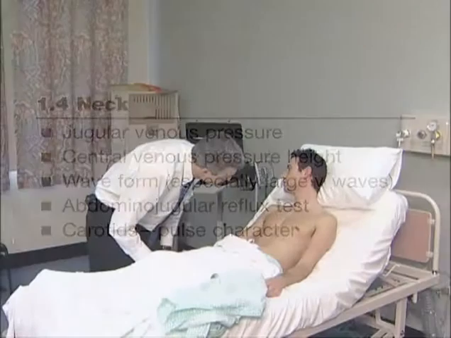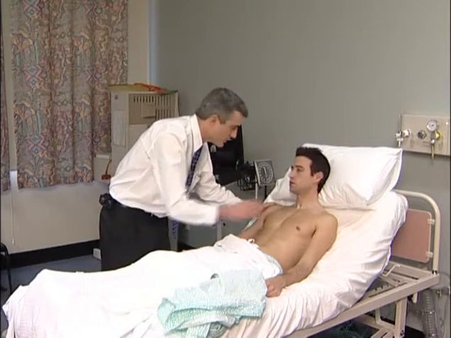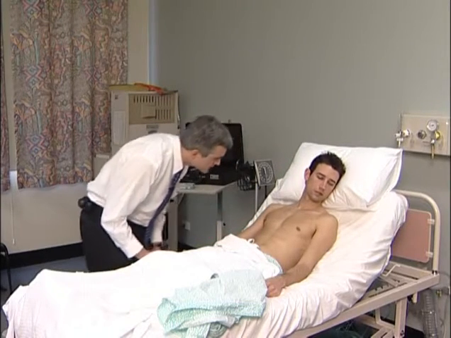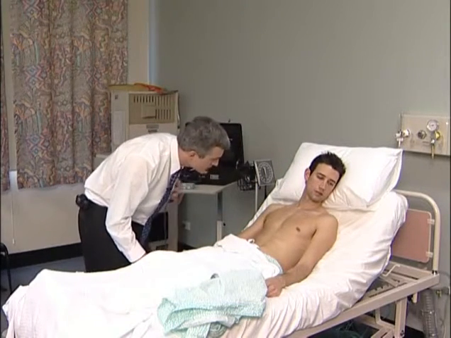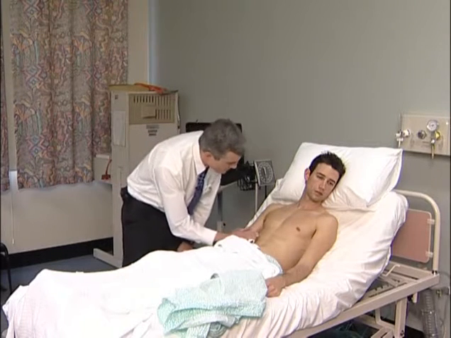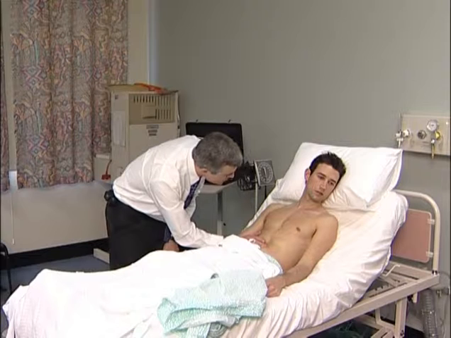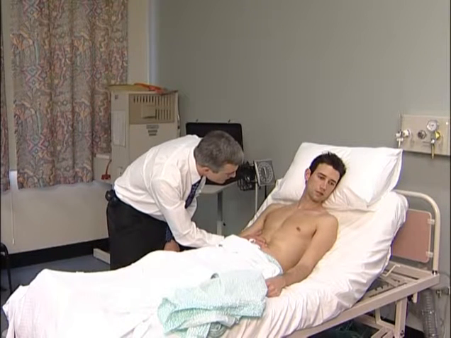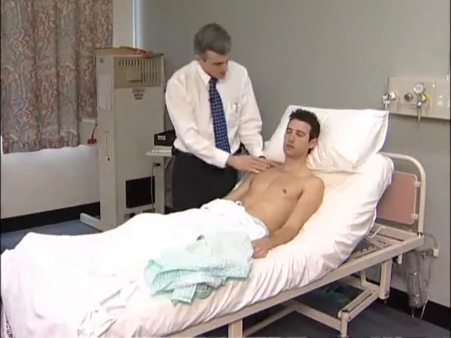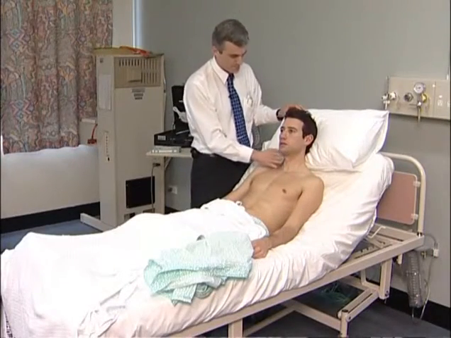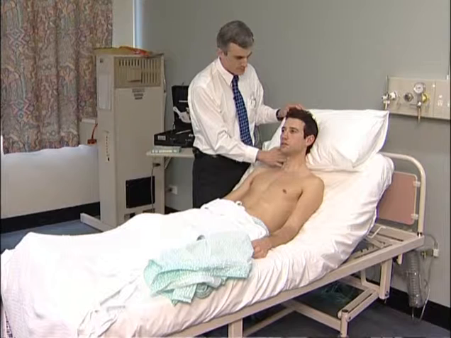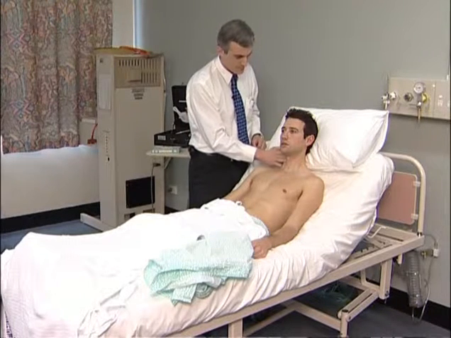Look carefully at the JVP and attempt to assess its character and height. The normal JVP can be seen to flicker twice during each cardiac cycle. Pressure over the upper abdomen for 15 seconds normally causes a transient rise in the JVP. A more sustained rise is a reliable sign of left or right ventricular failure. The abdomino-jugular reflux test. Next, the character of the carotid pulse is assessed.